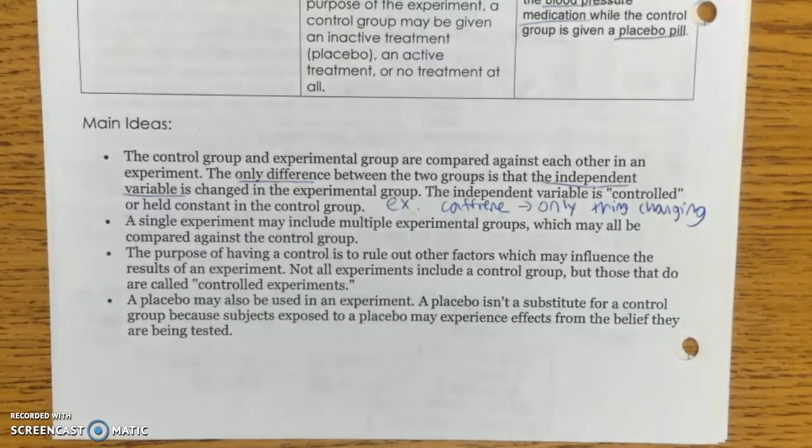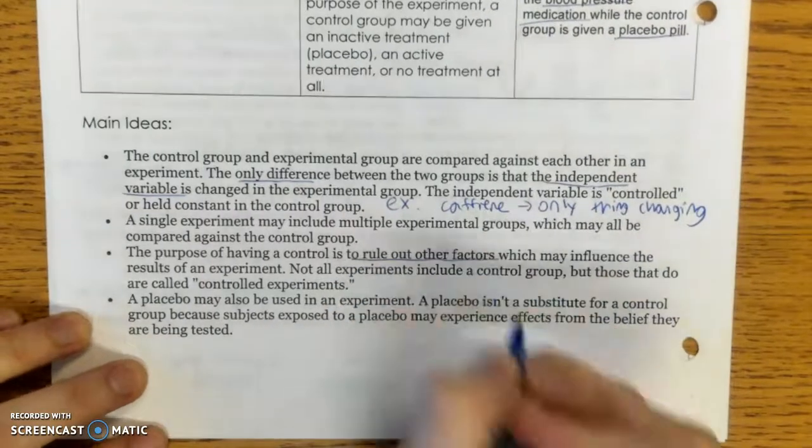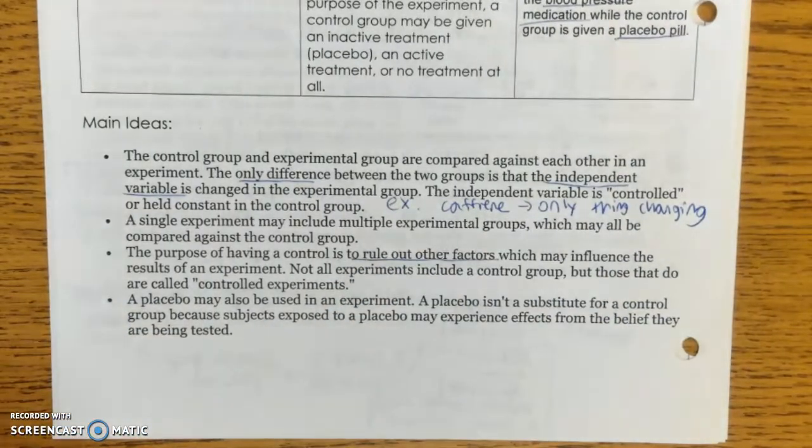So that just means we might have more than one treatment group, right? We could have 6 different treatment groups in one control group, and we'll go through some examples with those in a minute. The purpose of having a control is to rule out other factors which might influence the results of the experiment. Again, going back to the results of the caffeine experiment, we ruled out sugar because we kept sugar constant in both, right? So not all experiments include a control group, but those that do are called controlled experiments.